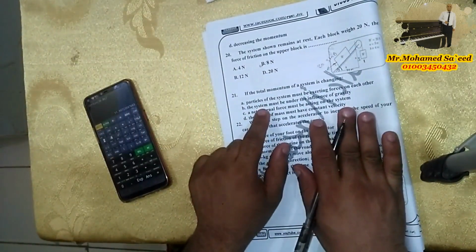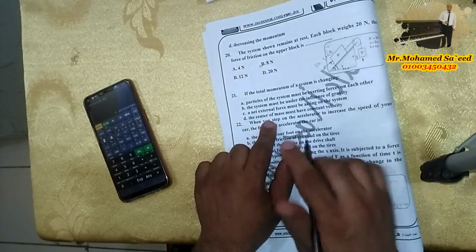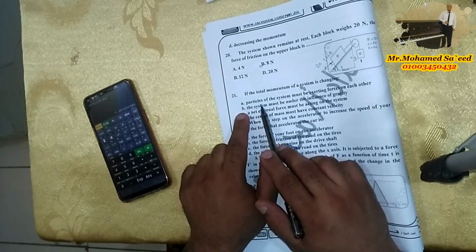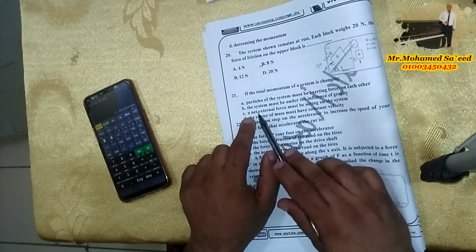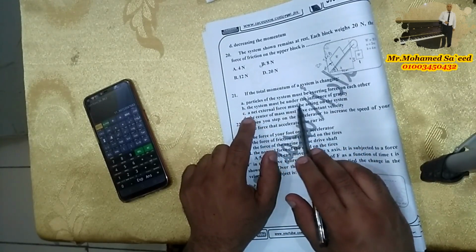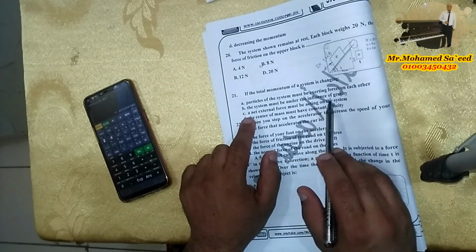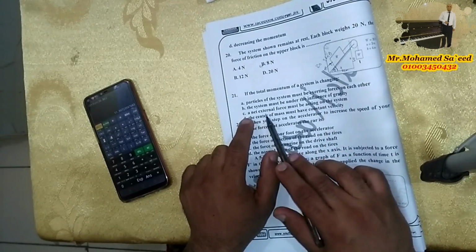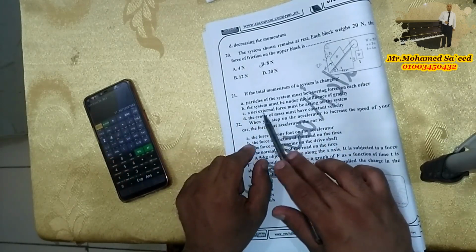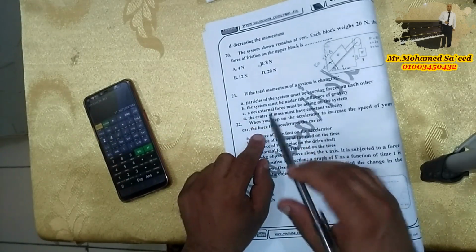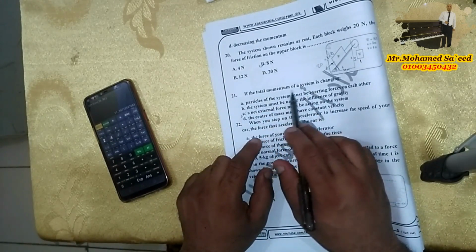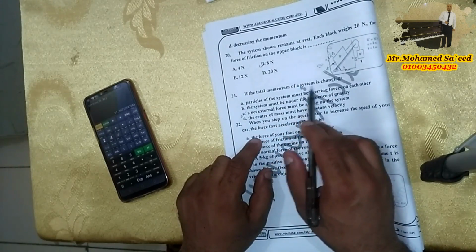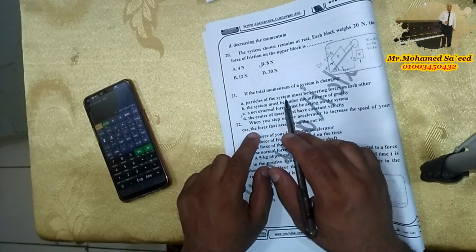If the total momentum of a system is changing, particles of the system must be exerting forces on each other? The system must be under the influence of gravity? A net external force must be acting on the system? Yes, there must be an external force causing the change in momentum. The total momentum of the system is changing, delta P happened, so there must be a force behind this change.